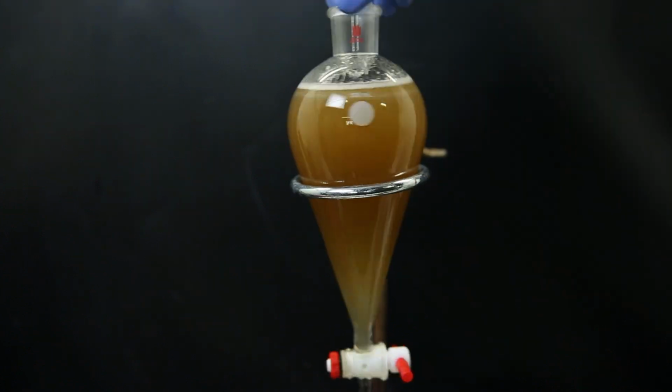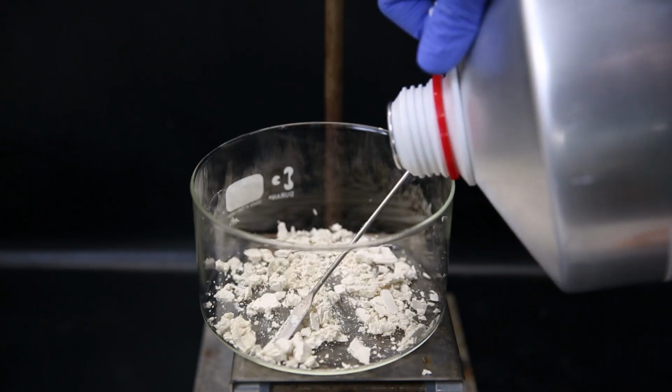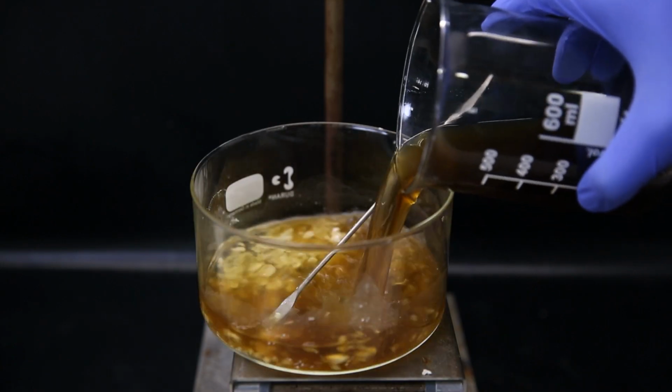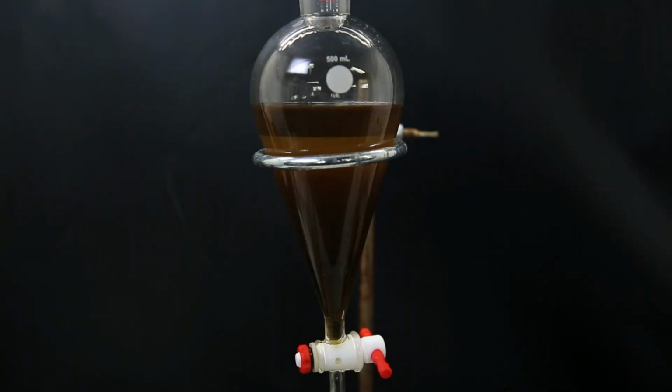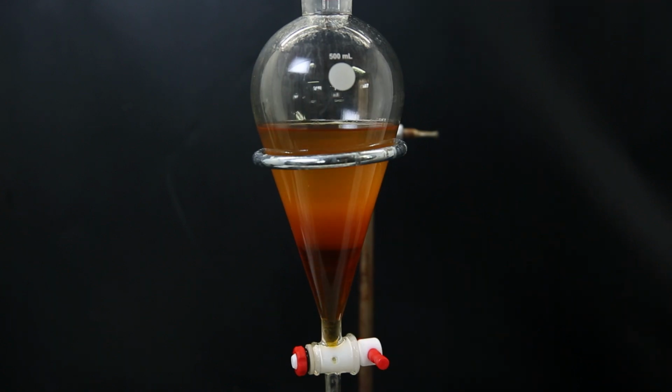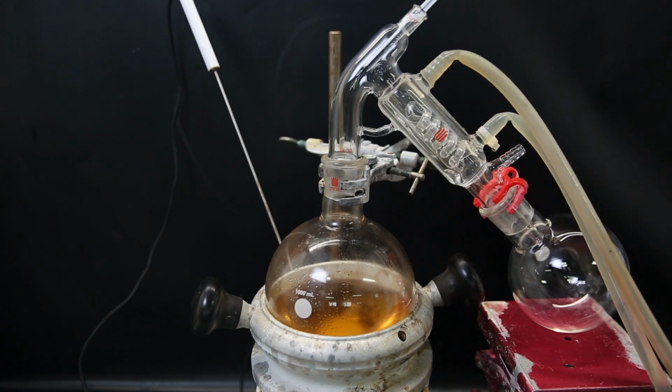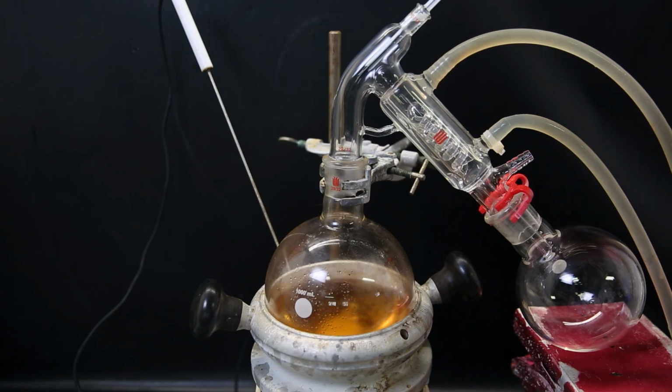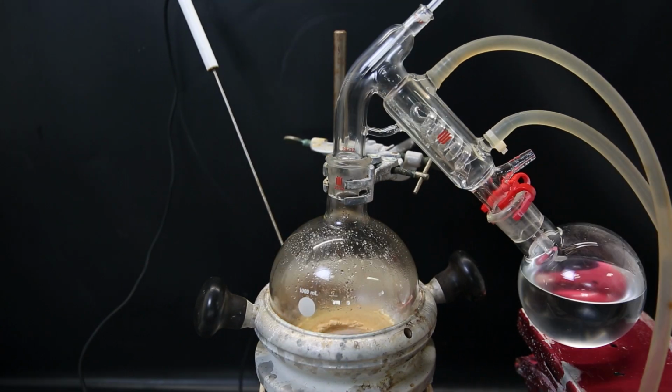I extracted the filtrate with ether and dissolved the whitish solid into ether as well, and then combined them. I then washed the combined ether solutions a few times with a 10% sodium hydroxide solution, which takes out a lot of the tar. I then set the ether layer up for distillation to remove all of the ether, and afterward I was left with a yellow-orange solid.